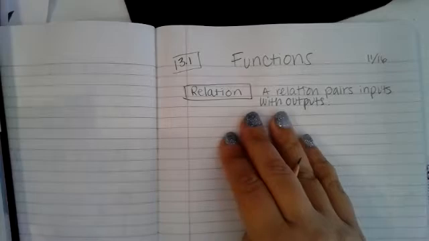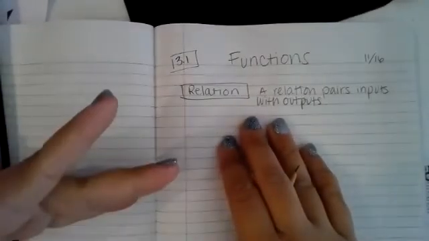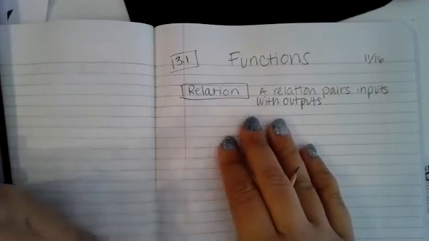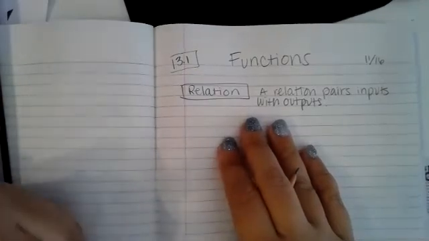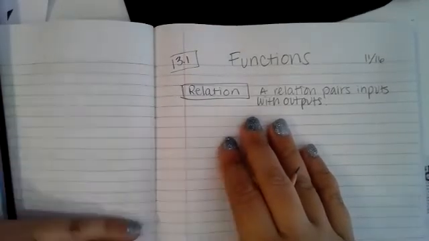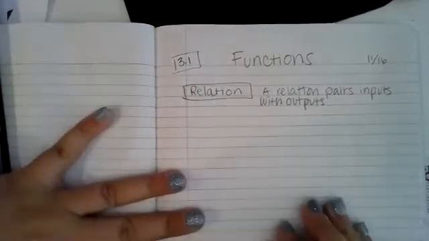When you think about this, the pairing of inputs and outputs, one of the things that probably comes to your mind is an input-output table, where we have an input and then we have an output, right? That's something that we've seen in courses prior to this class.